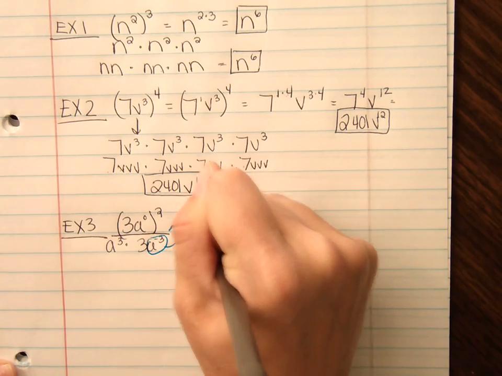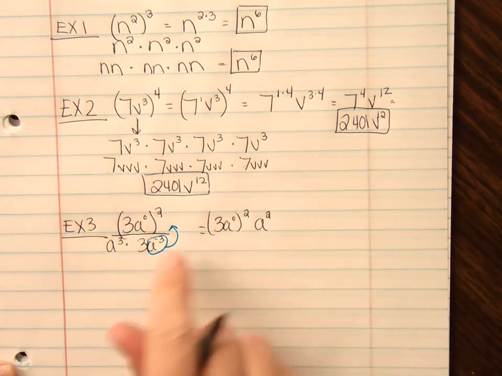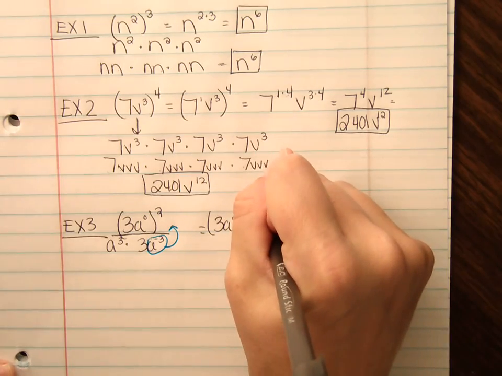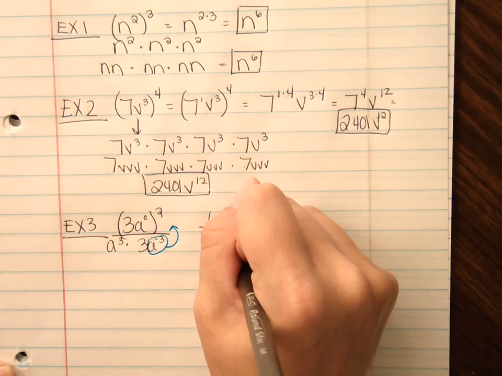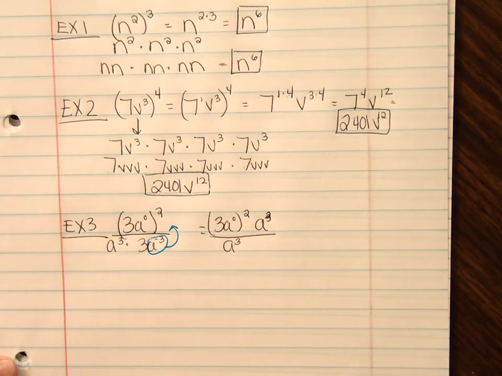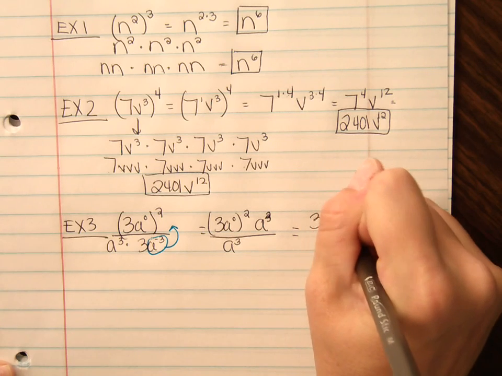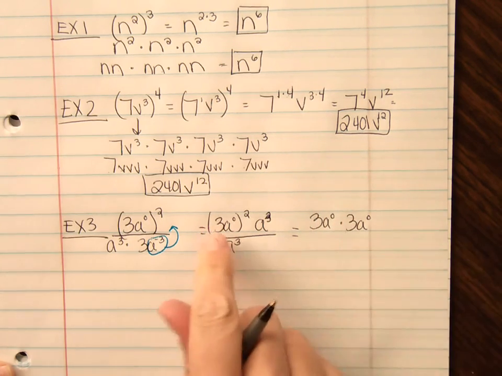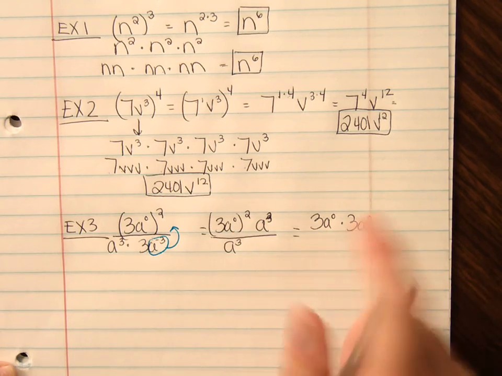3a to the 0 power squared, and then we have a cubed. When it comes to the top, it's positive. Then we have a cubed left on the bottom. Now we expand. 3a to the 0 power, 3a to the 0 power. This is 3a to the 0 power twice, so we wrote it down twice.